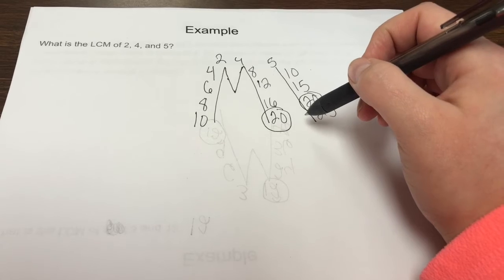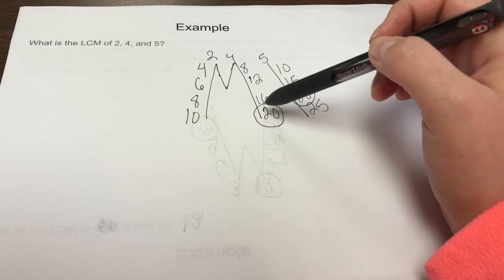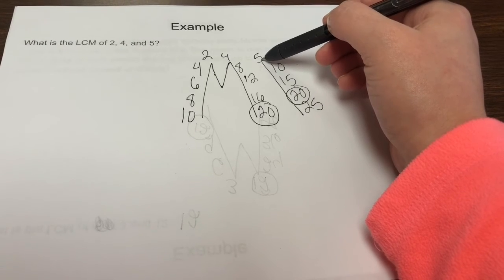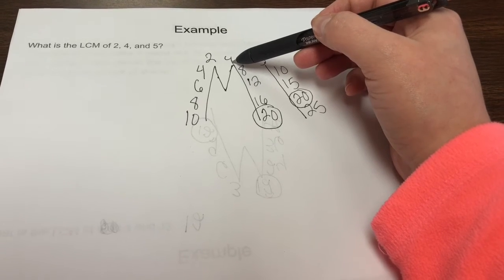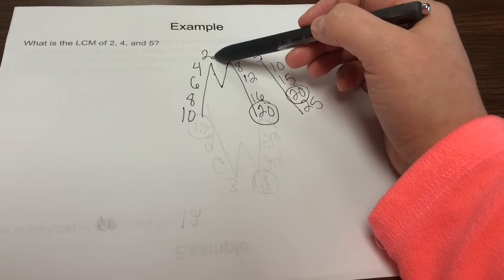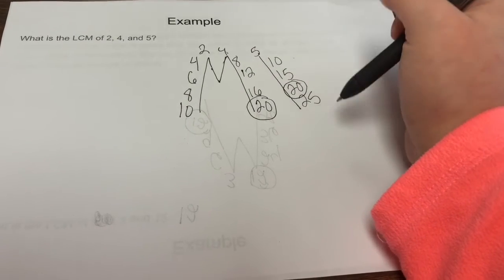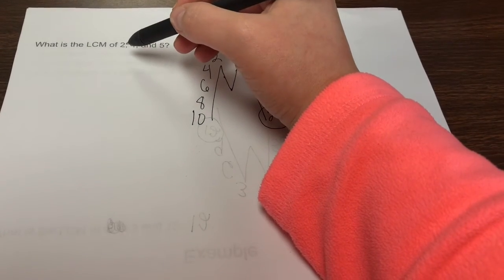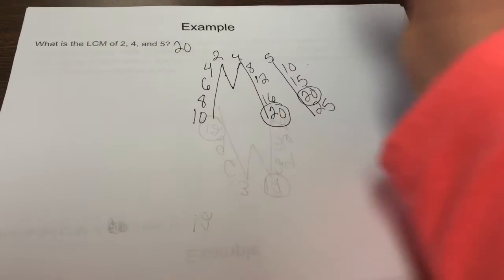And yes, and this is where knowing your divisibility rules will help tremendously, because you could have started off saying, okay, 5. I know multiples of 5 only end in 5 and 0. So then I could think about all of the multiples that end in a 0 or a 5 for 4. Then all of the multiples that would end in a 0 or a 5 for 2. And really, 4 and 2 only have multiples that end in 0 that would be common with 5. And the first one that they would have is 20. Then I know that the LCM of 2, 4, and 5 is 20.